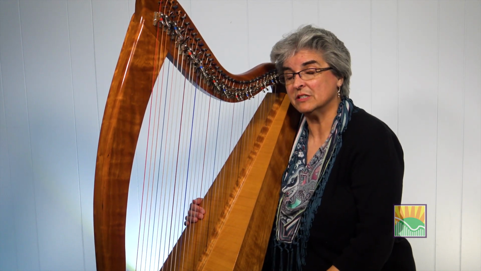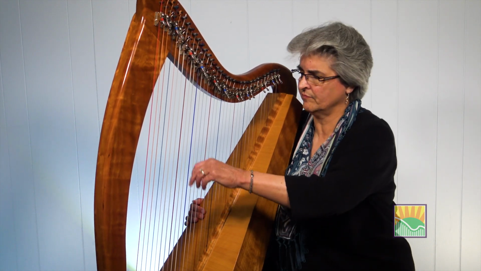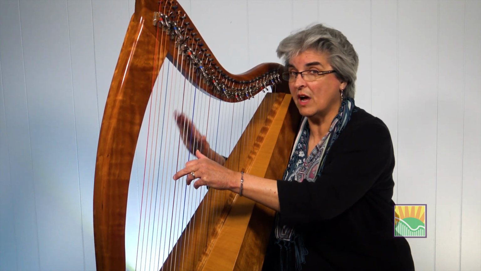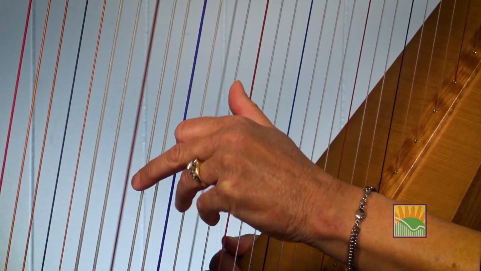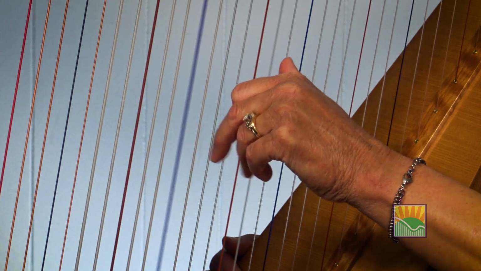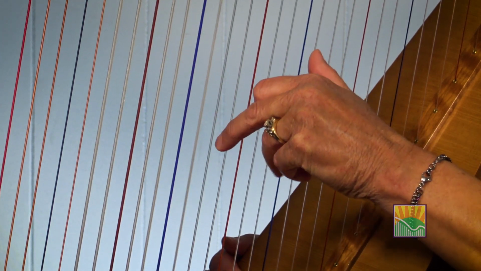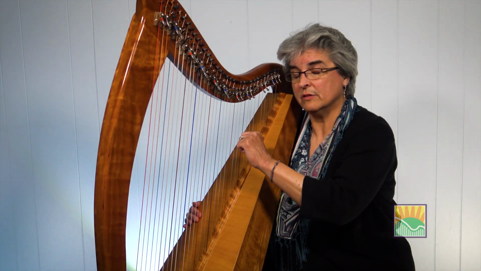Let's try the blocked sixths in the left hand, and let's use the C and the A again. Once again, go kind of slowly to watch for those buzzes in the left hand. Now let's try it going down.